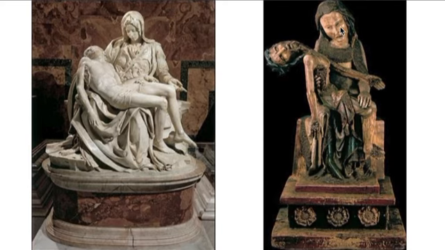On the right, you see that instead of trying to make Mary much larger than the body she's carrying, this figure is emaciated in order for it to seem realistic that she could carry it. So it's just much thinner. So these are two different types of responses to the issue of proportion in the Pieta.